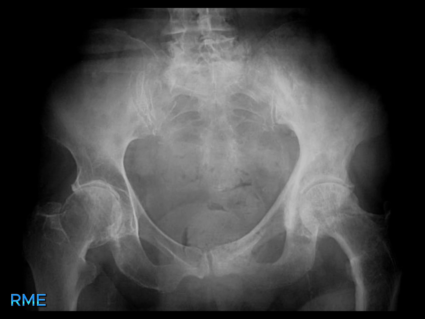Let's move to the next case. What do you see in this image? This image shows trabecular and cortical thickening involving the left hemipelvis and proximal femur. These findings are indicative of Paget's disease.